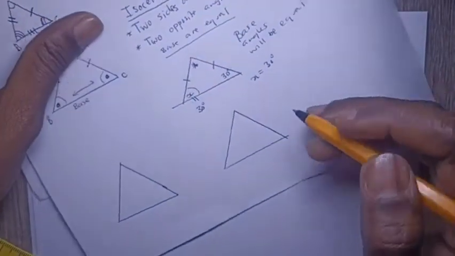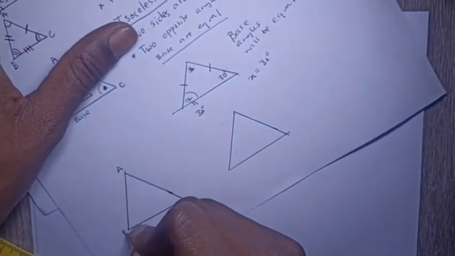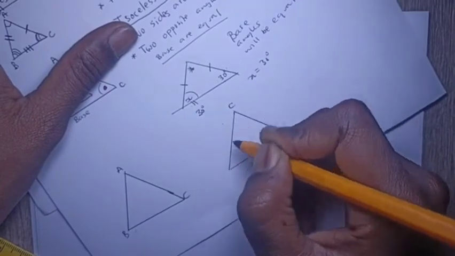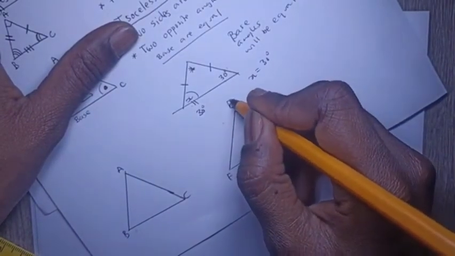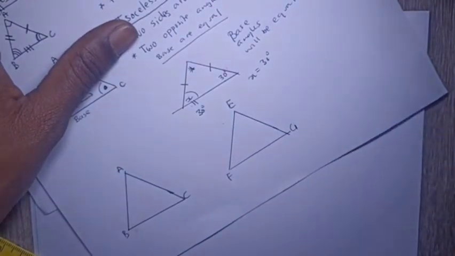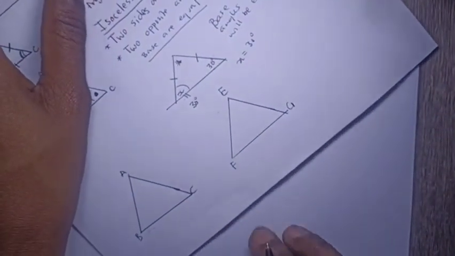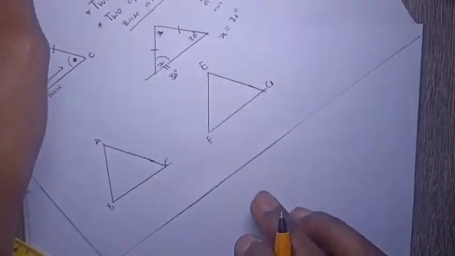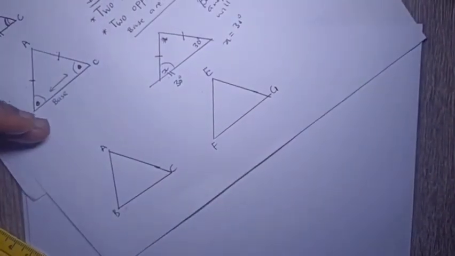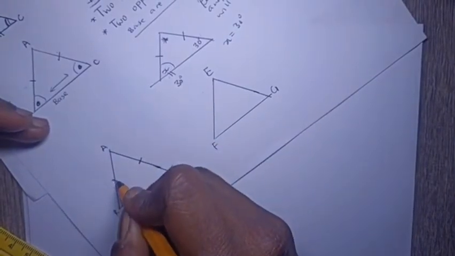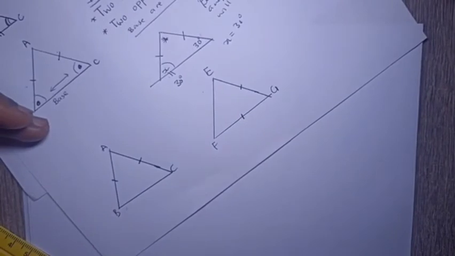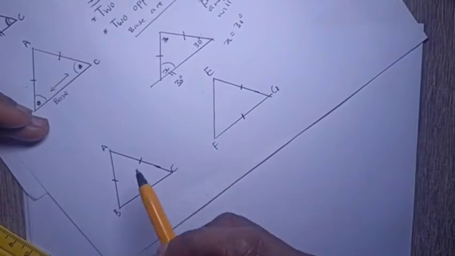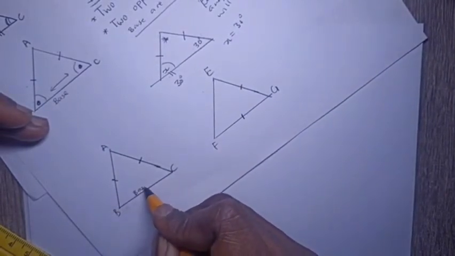Okay, let's label our triangles A, B, C, and E, F, G. All right. So let me give you this. I'm going to write this, and then I'm going to write this. So we need to identify the base. The base is the one that is not similar to the other side. So in this case, what will be the base? The base will be this one.